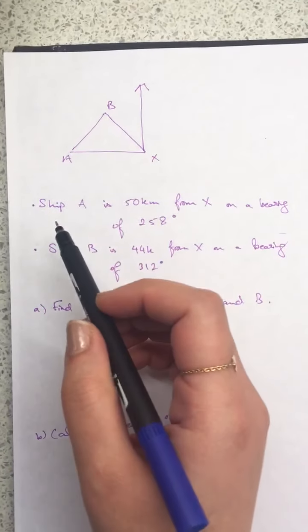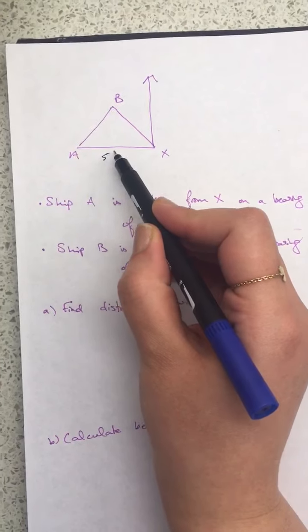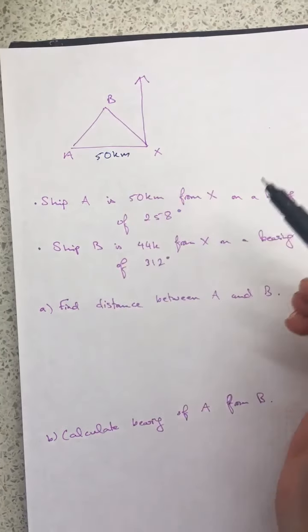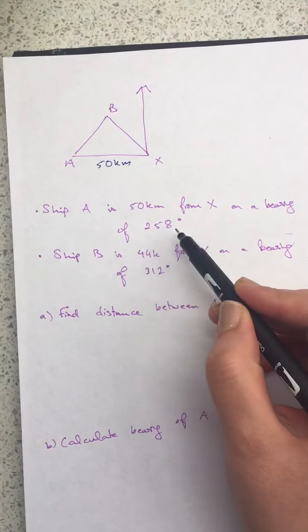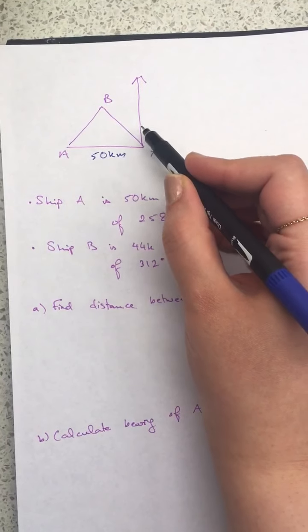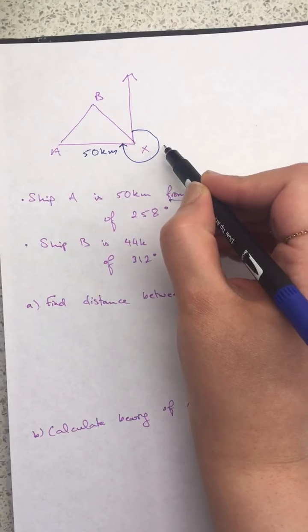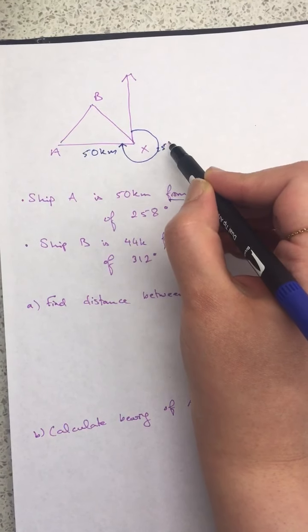In this question we have ship A, which is 50 kilometers from X. So from here to here I have 50 kilometers on a bearing of 258. Because it says from X, we draw a north line at X and go all the way around, and that angle there is 258 degrees.